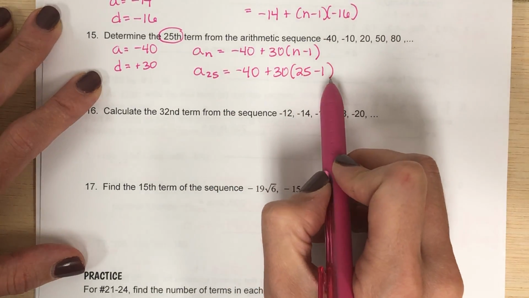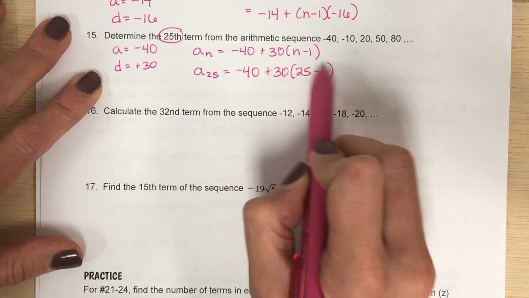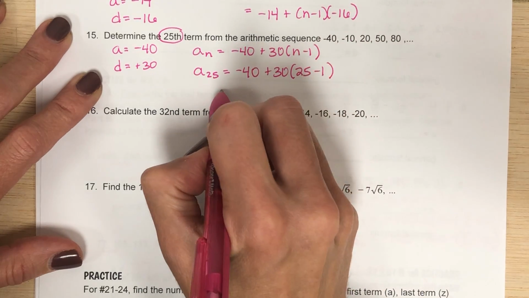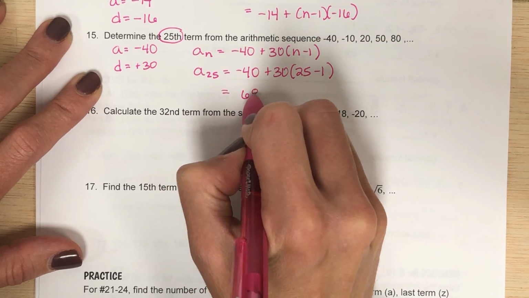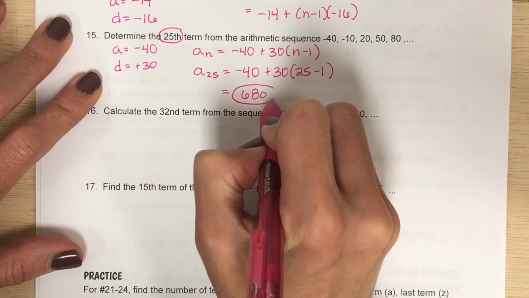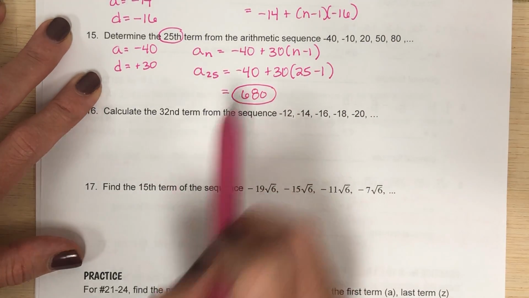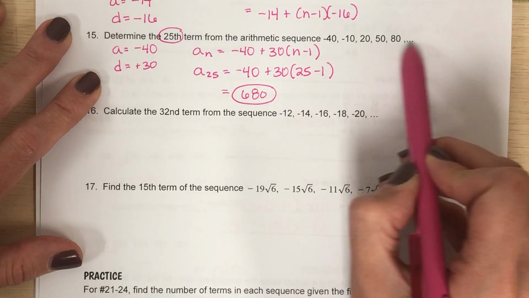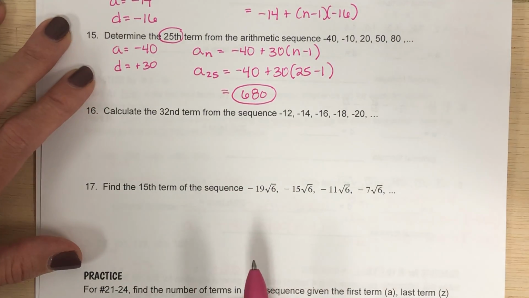And I'm going to use my calculator. So 24 times 30 minus 40 is 680. So my 25th term is 680. That was a little faster than writing out all of the 25 terms.